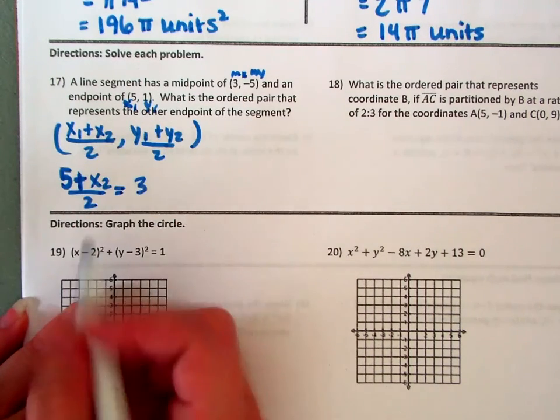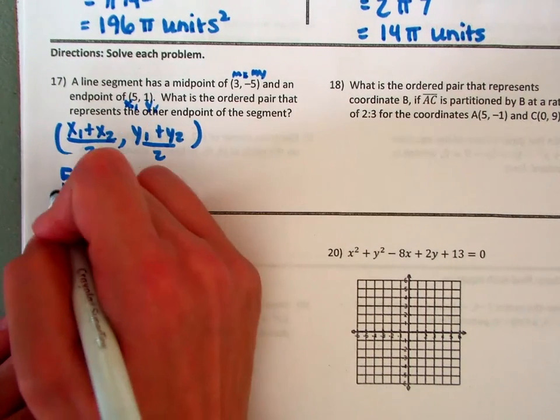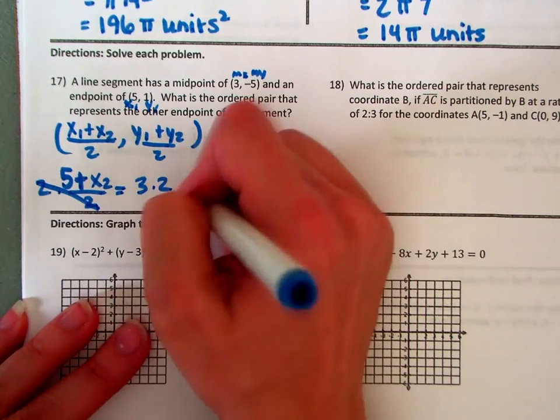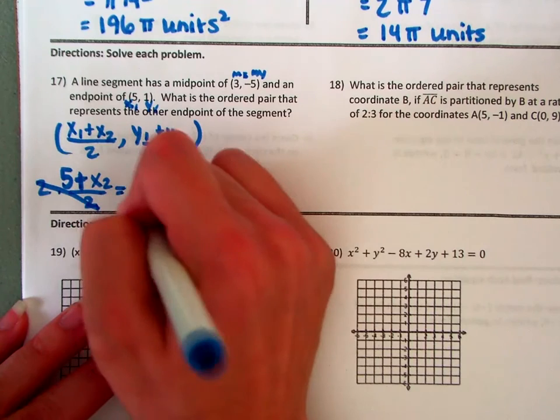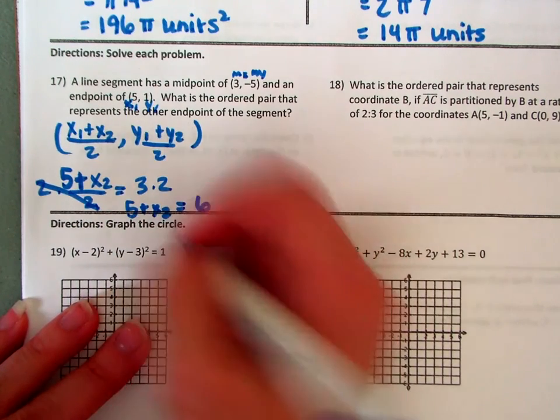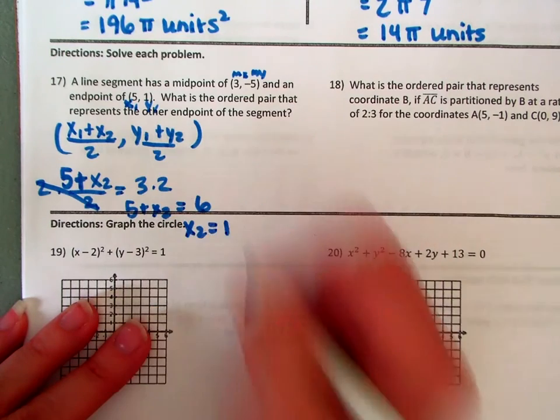So now what we want to do is get rid of this divide by 2, so we're going to multiply both sides by 2. These will cancel. So then I have 5 plus x2 equals 6. Now we want to subtract 5 from both sides. So x2 is going to equal 1.